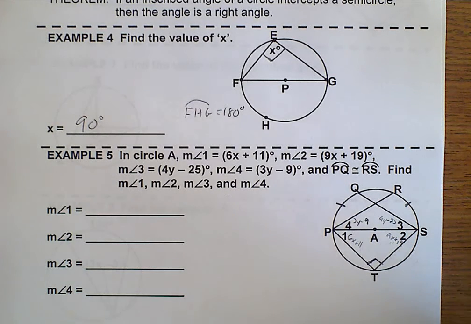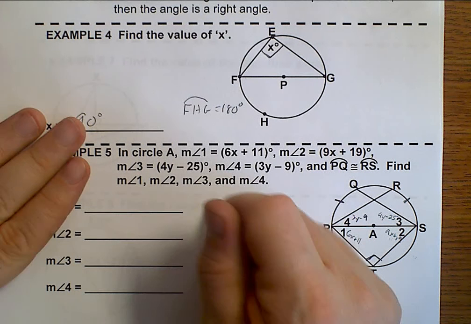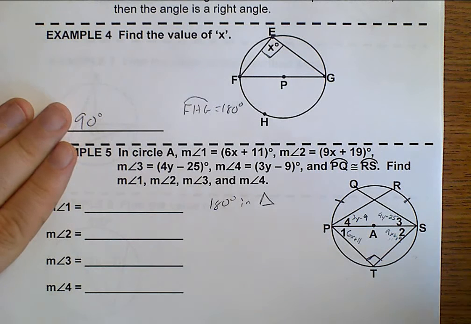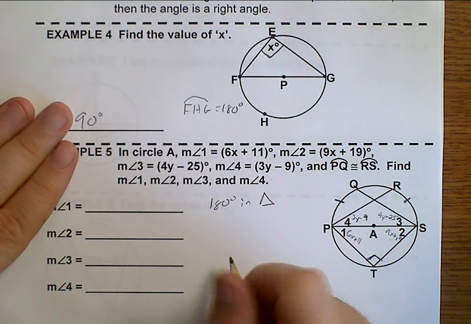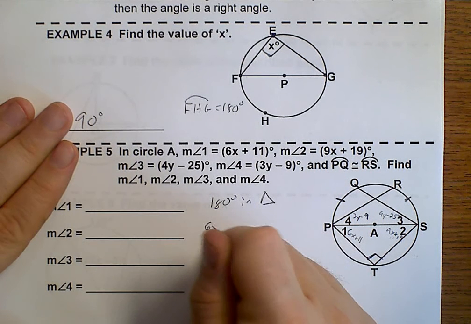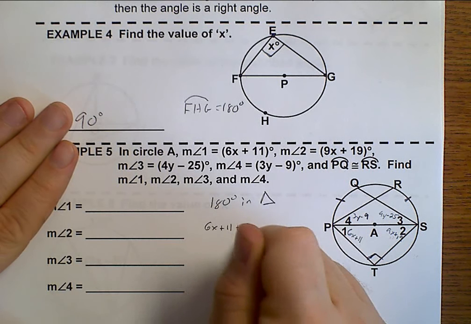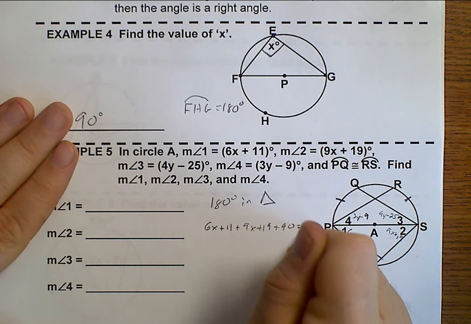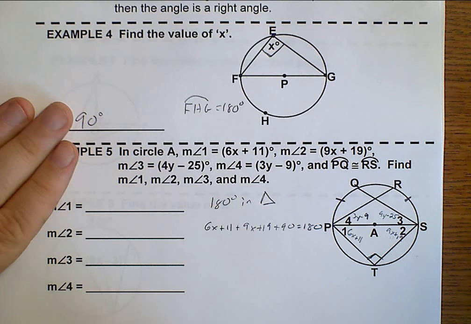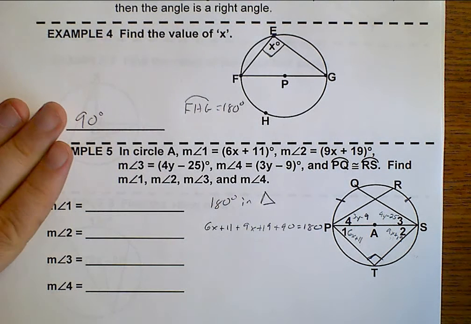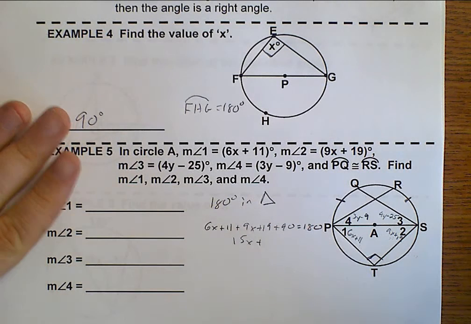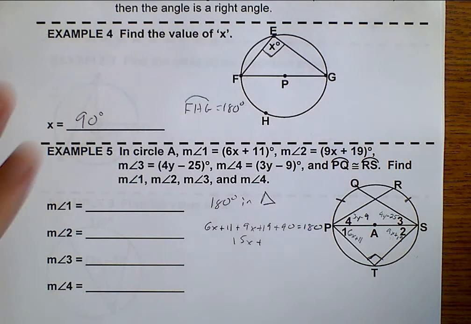And I know this is a 90 degree angle. There are 180 degrees in a triangle, which is what I have. So, 6x plus 11 plus 9x plus 19 plus 90 must equal 180. Well, 6 plus 9 is 15x, plus 11, 19, and 90.